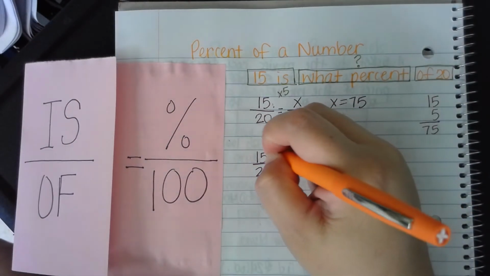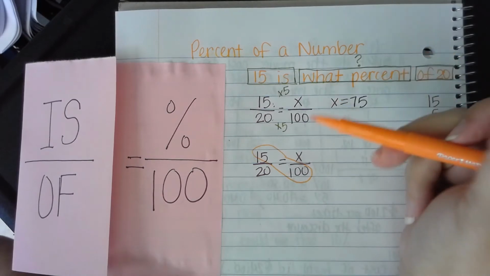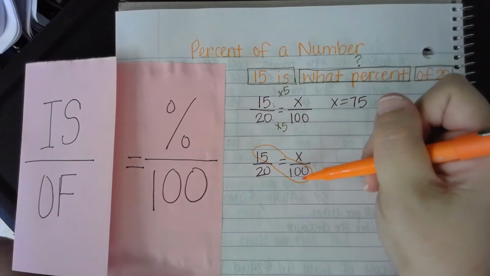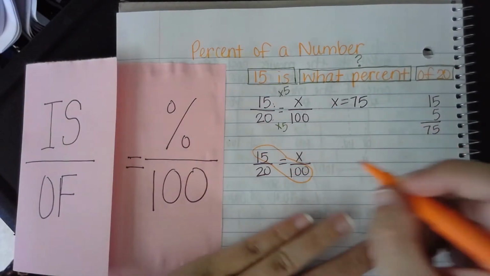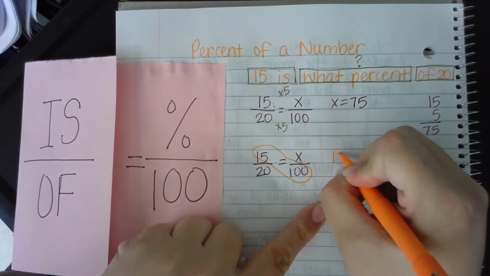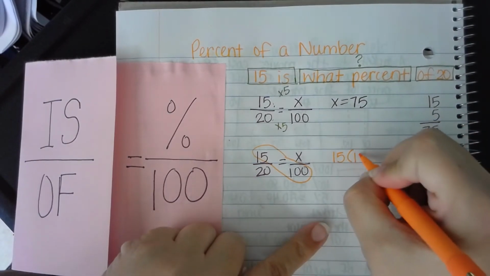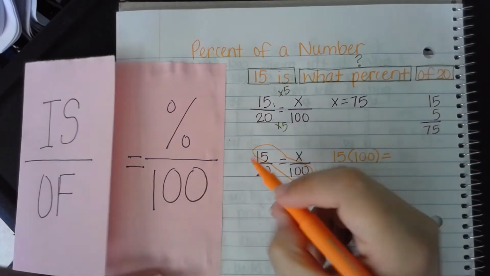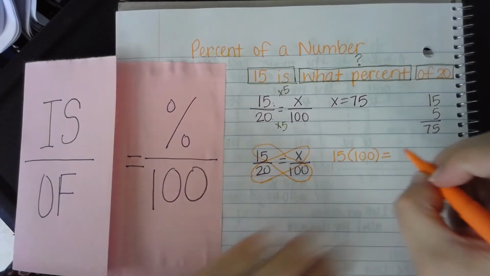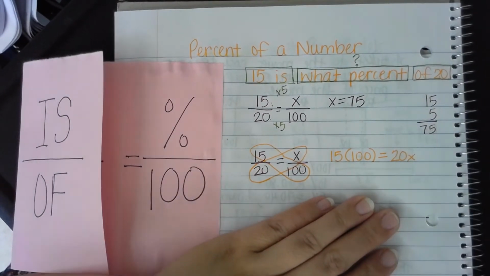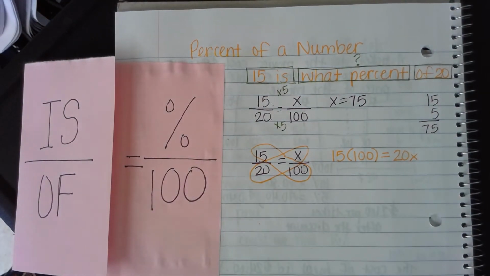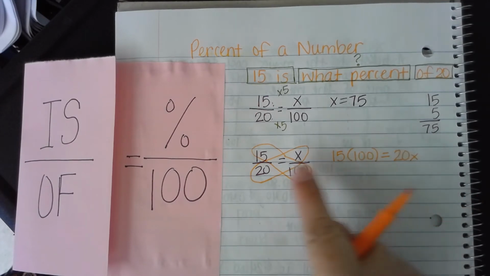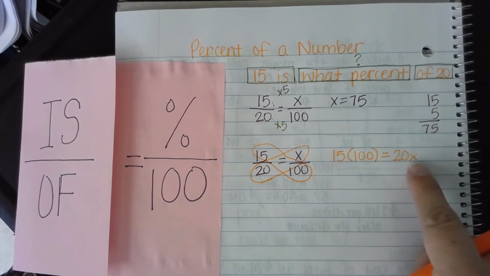Okay, so I'm going to cross multiply, which means that you're going to multiply the two numbers that are across from each other, so adjacent. Okay, so 15 times, we're going to use parentheses for times, 100 equals, and we're going to grab the other two, 20 times X. Okay, so grab the first cross multiple, and then we put the equal sign, and then we grab the second cross multiple.